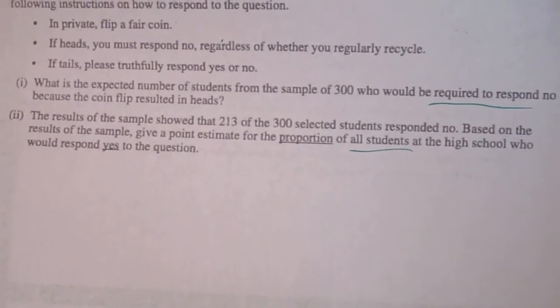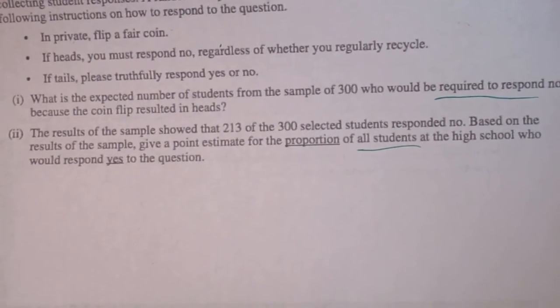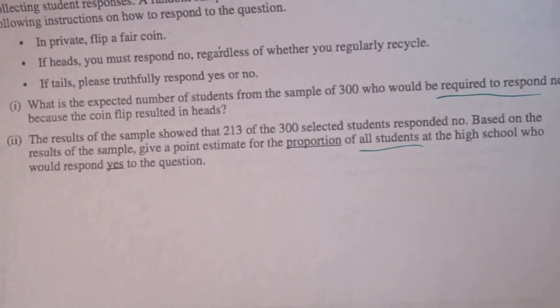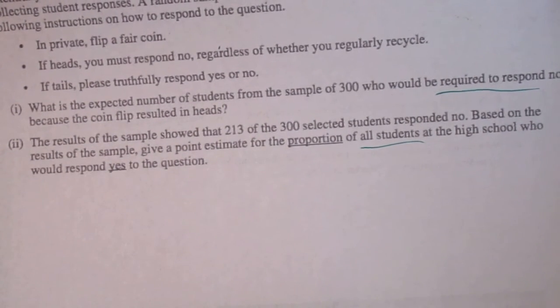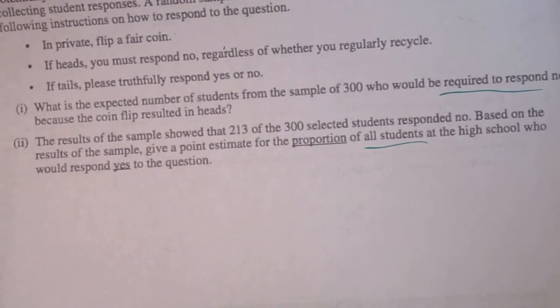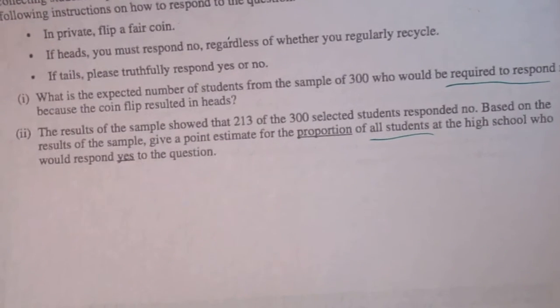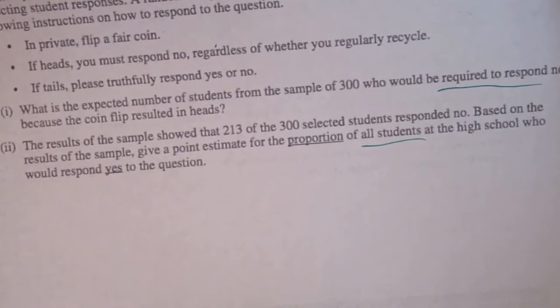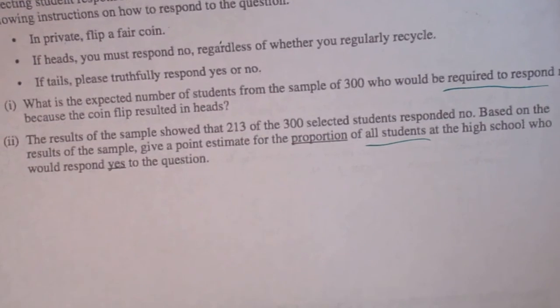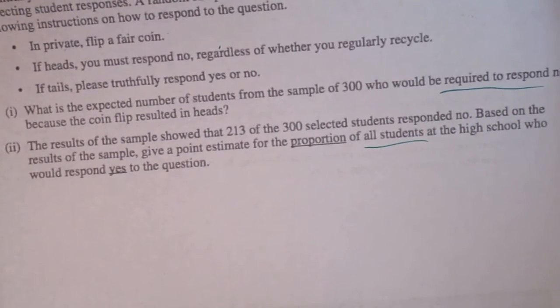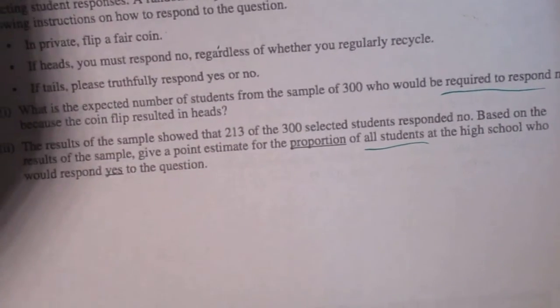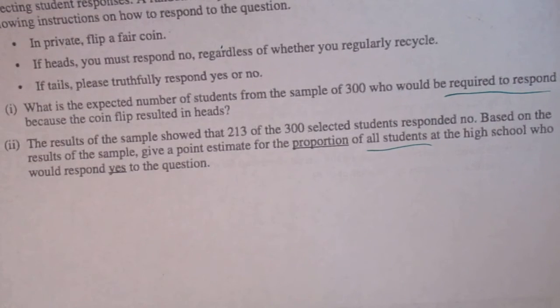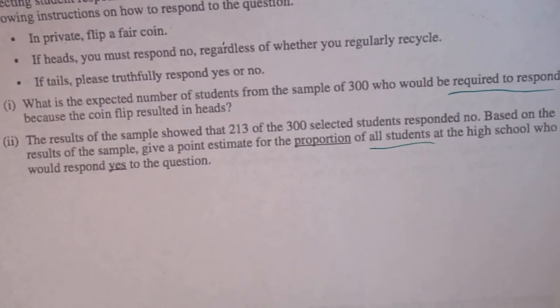If you do your sampling correctly, you're going to get an estimate for the proportion of everybody. If your sample was a simple random sample from the whole population, then you can make a conclusion about the whole population. So don't freak out about that.